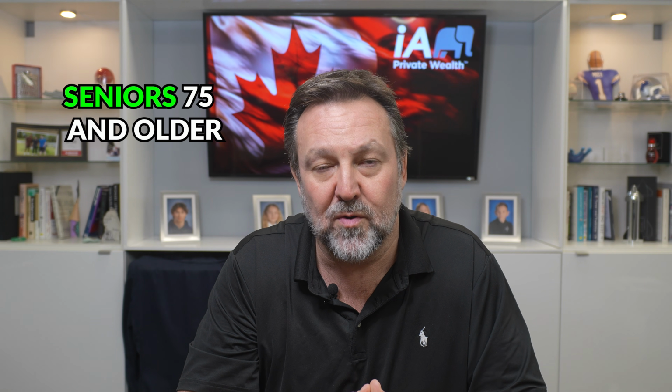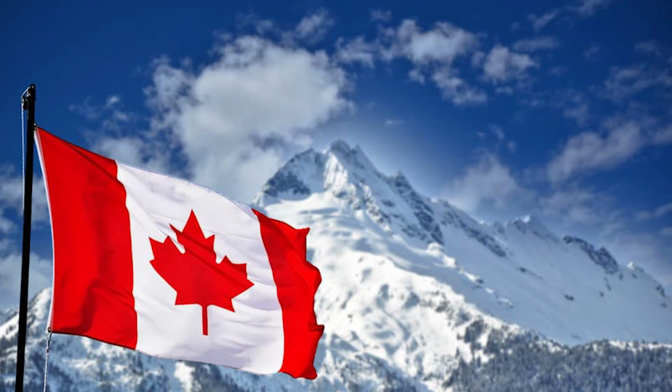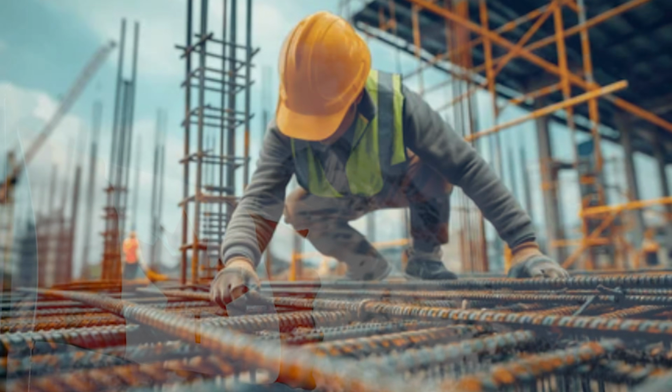The new OAS maximum monthly amounts have also been adjusted upwards. And if you're between 65 and 74 years old, the maximum OAS payment is $742.31 monthly. For seniors 75 and older, that maximum jumps to $816.54 per month. Now remember, your OAS payment depends on how long you've lived in Canada after age 18, not how much you have worked.